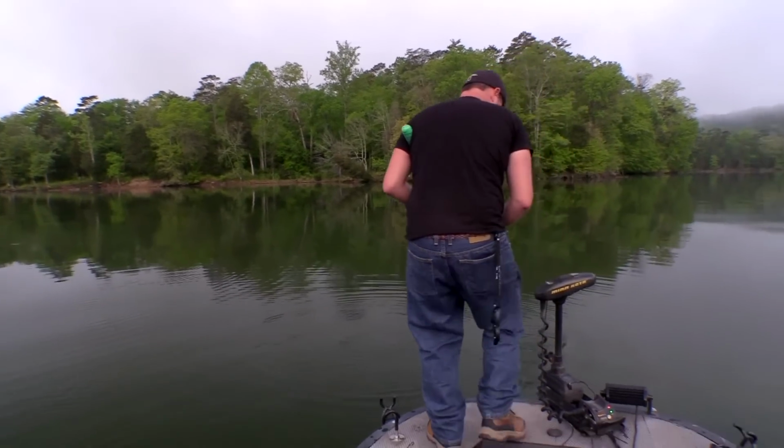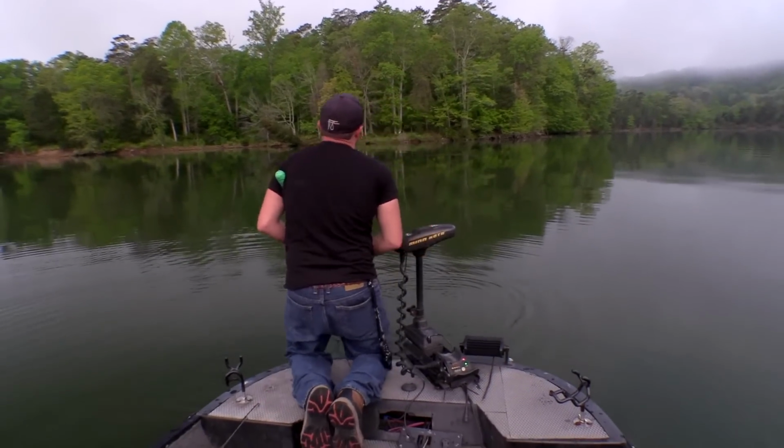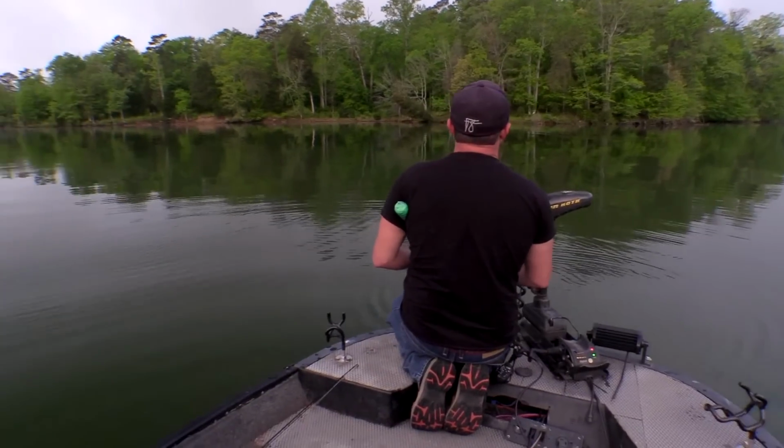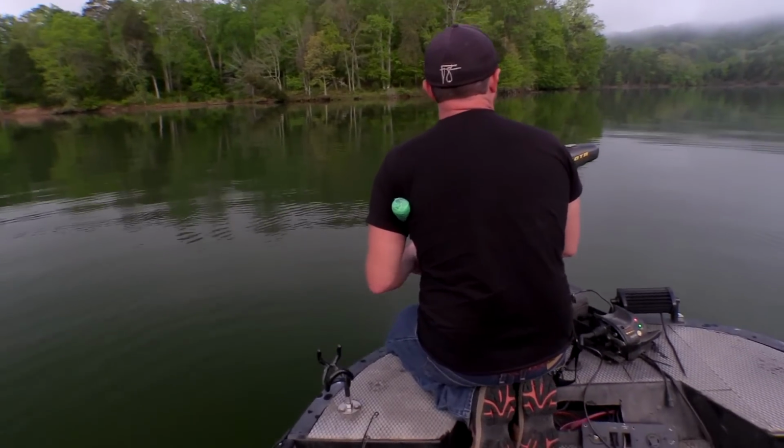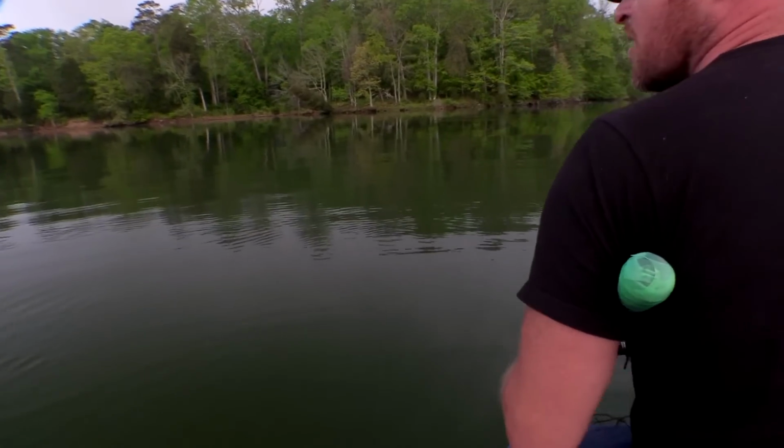And I can tell too, when I get down, especially like this, because this is a bass crank, I'm down like this and I can feel it hit the bottom, like there, I'm on bottom.